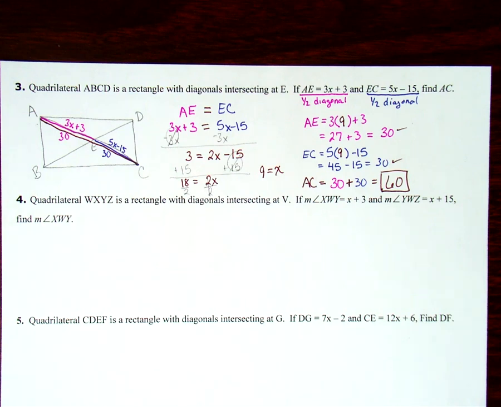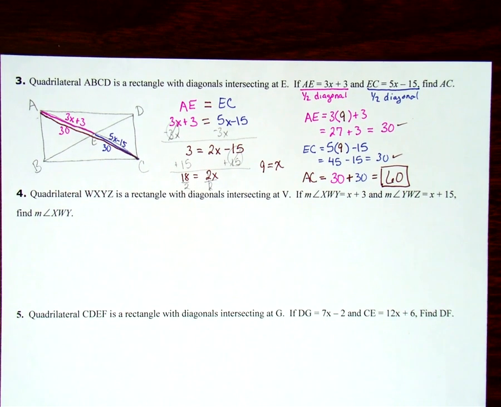Hi, welcome back. Let's look at example 4 of our rectangle's properties. Quadrilateral WXYZ is a rectangle with diagonals intersecting at V. If the measure of angle XWY equals x plus 3 and the measure of angle YWZ equals x plus 15, find the measure of angle XWY.